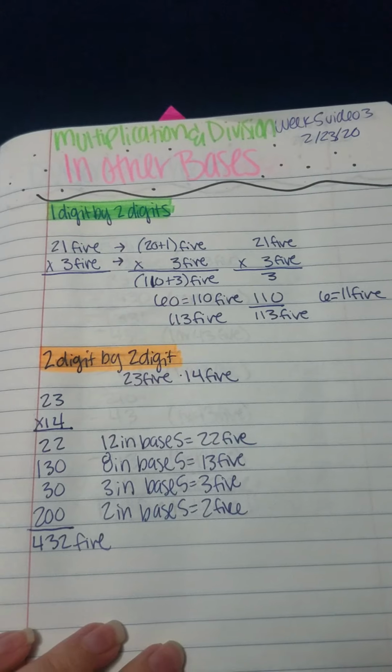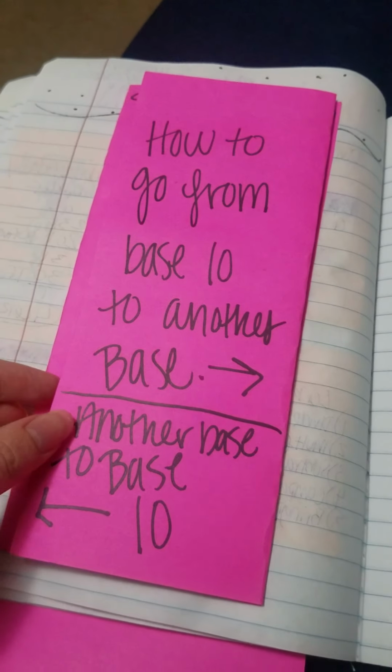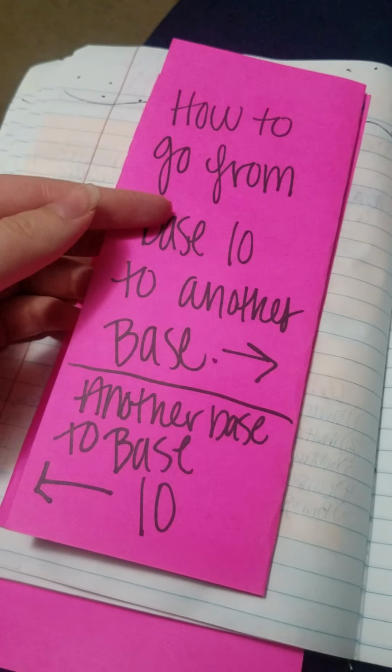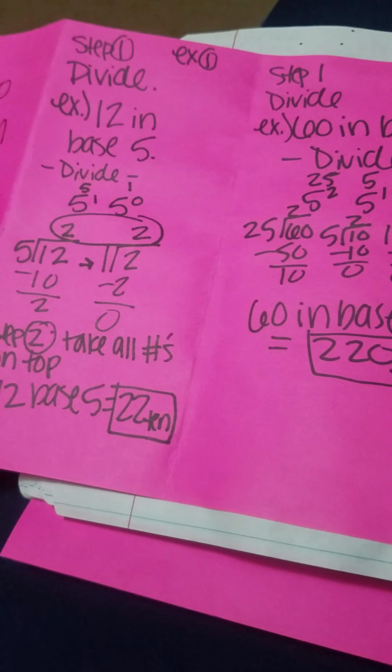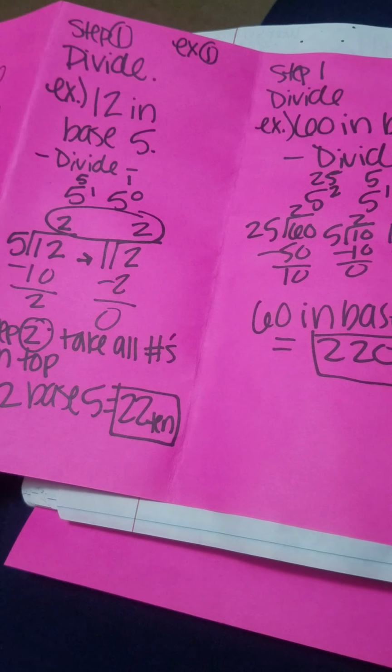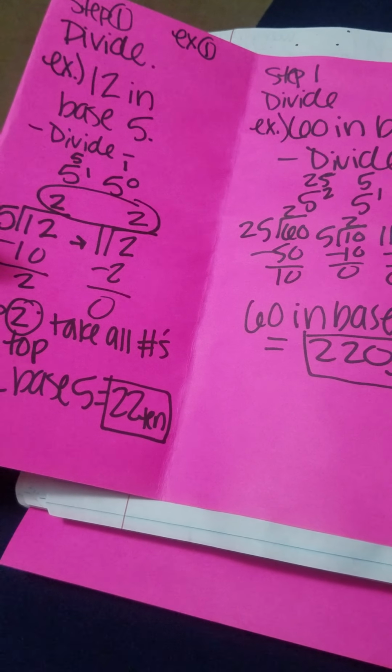Multiplication and division and other bases. I use this great little portfolio here. It's how to go from base 10 to another base. And it has every single step. Like step 1, you divide. So if you go from base 10 to another base, you're going from 10 to smaller, you divide.